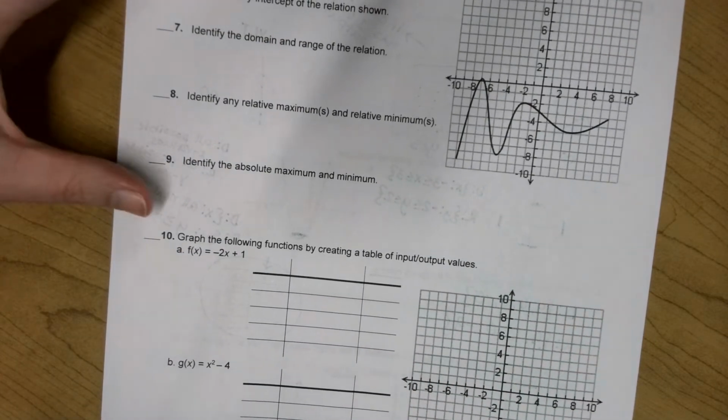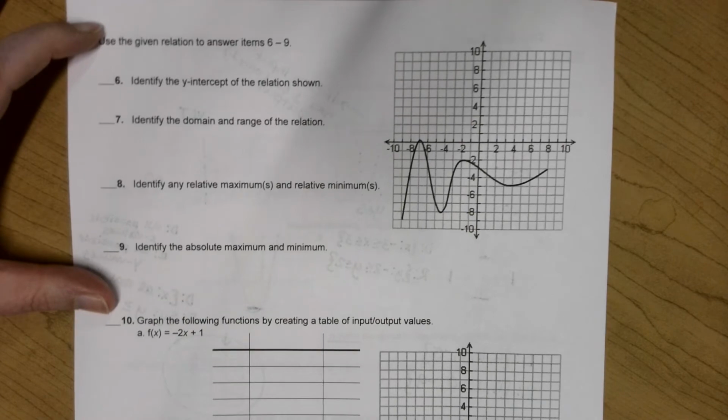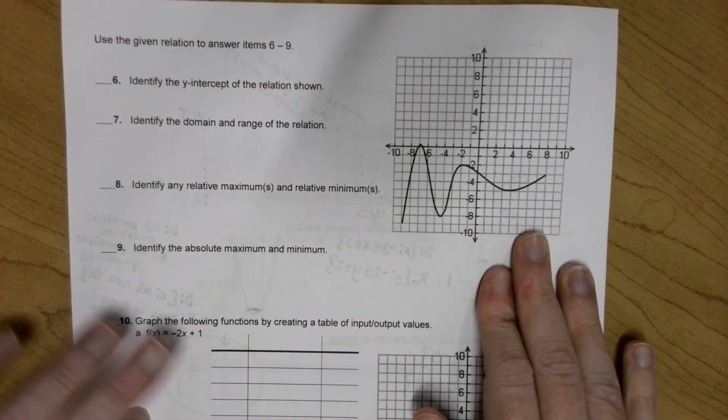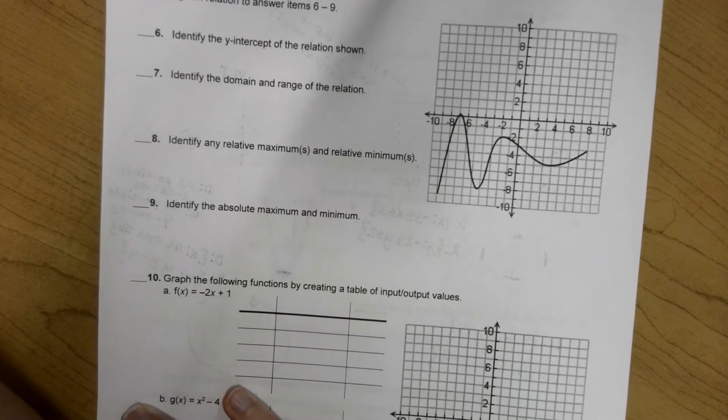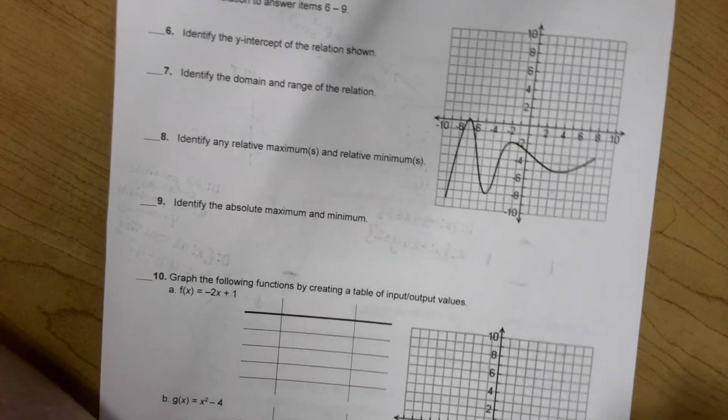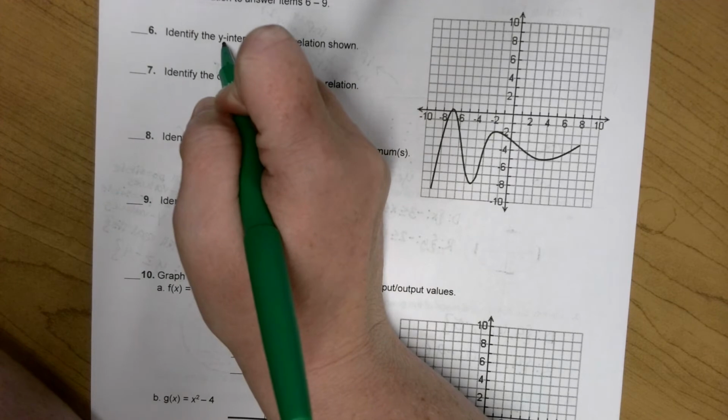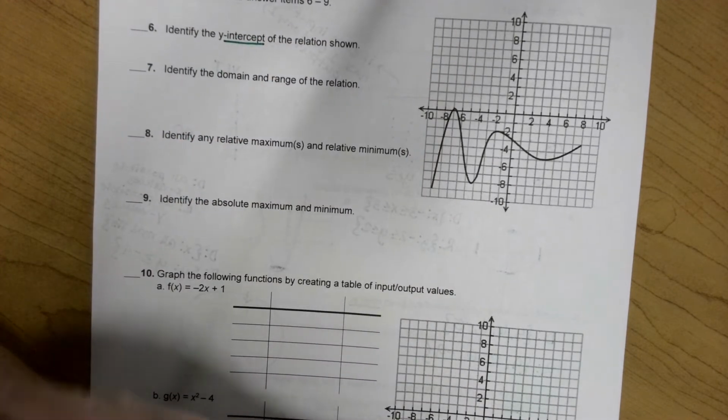So that being said, 6 through 9 goes rather quickly since it's all related to this one graph. Okay, so we're going to answer all these questions based off this graph. So 6, identify the y-intercept of this relation.